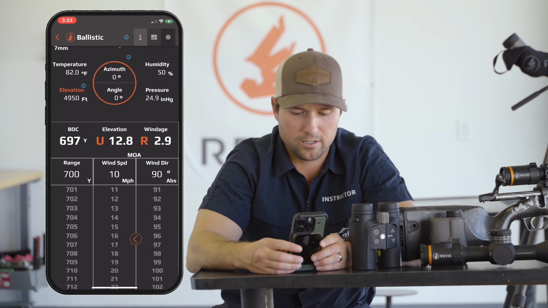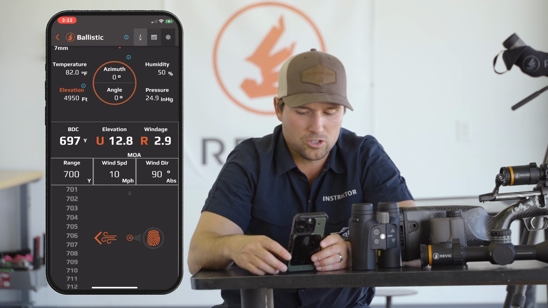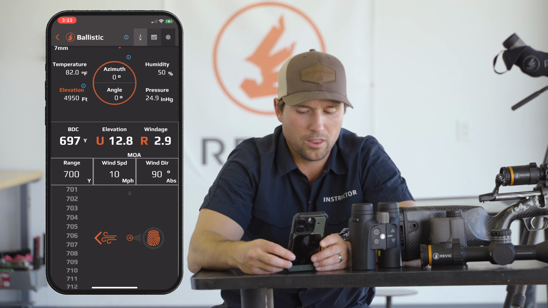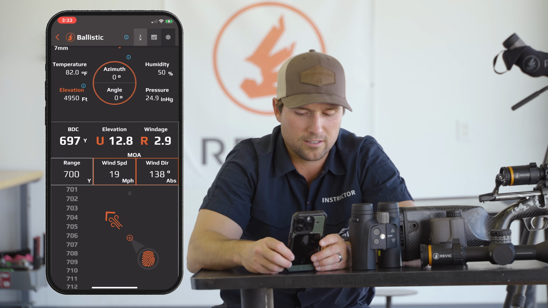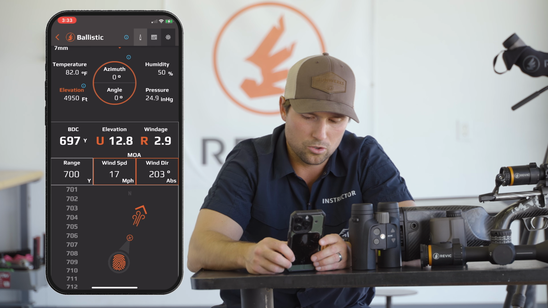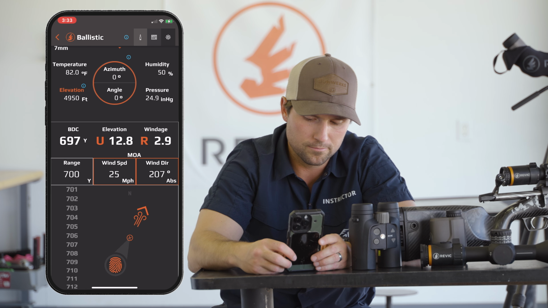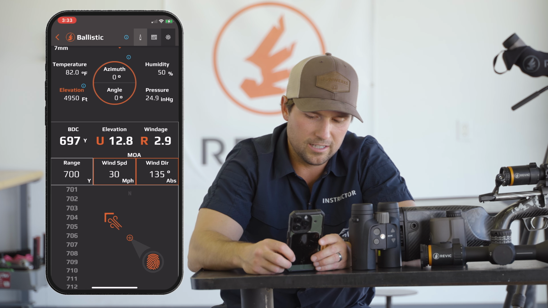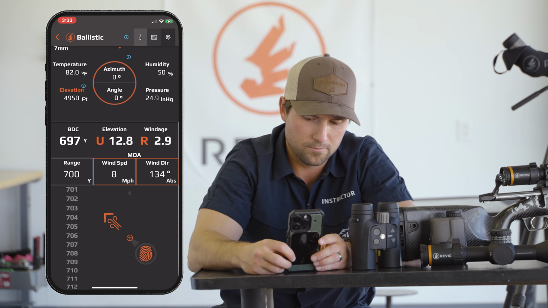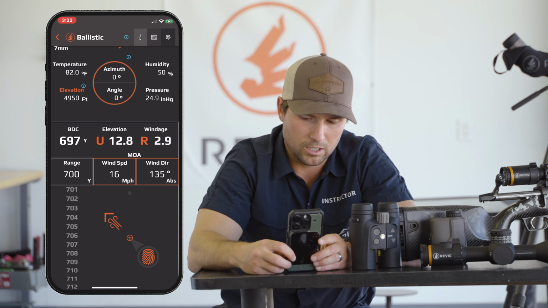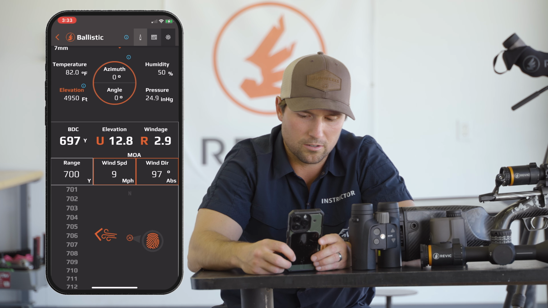Now something else I want to point out, on the bottom right of the screen, you've got this orange arrow icon. Go ahead and click that orange arrow. This is a cool feature where I can place my thumb on the thumbprint and drag that wind to the direction that it's blowing from, and then I can drag in and out to change that wind speed as well. Okay, so we're going to put it back to the 90 and put it back down to 10 miles an hour.